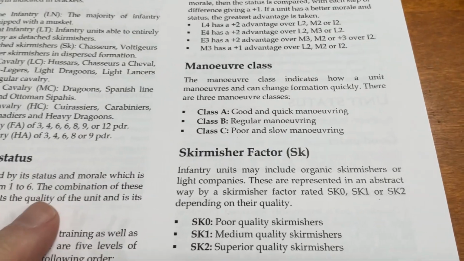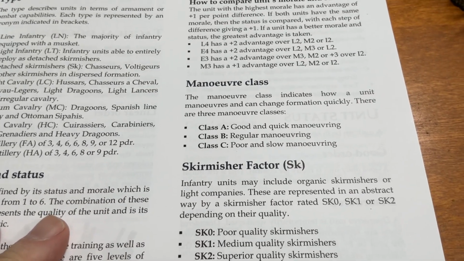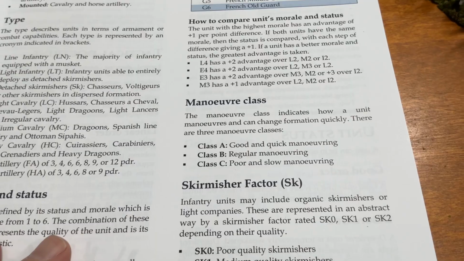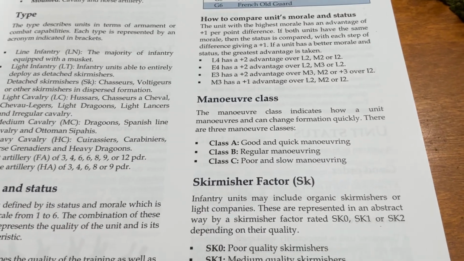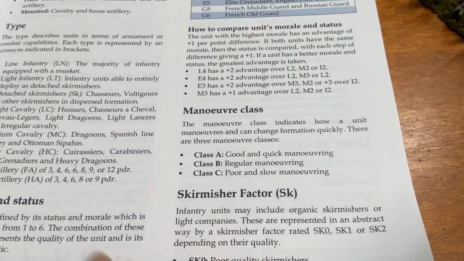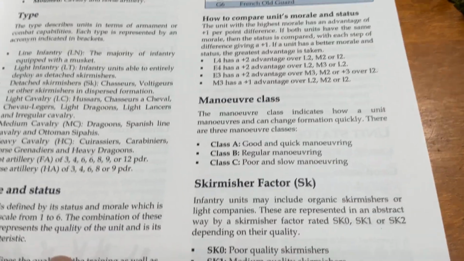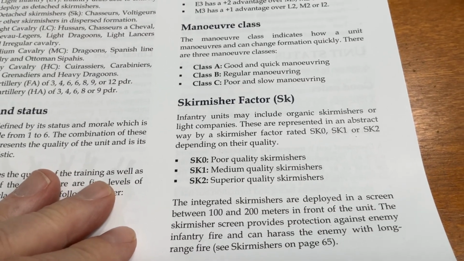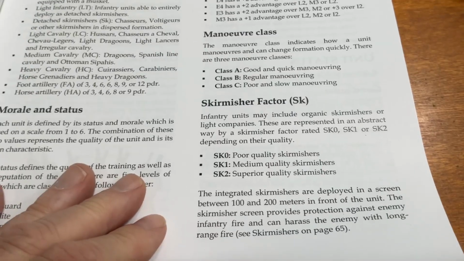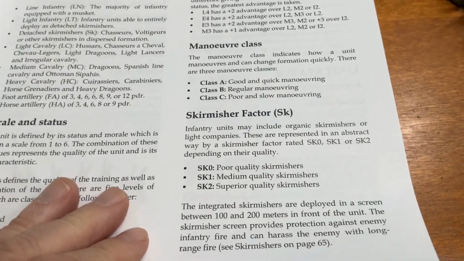Also, maneuver class. There's fast, Class A. Class B is standard, and then Class C is slow. This is for formation changes. You also have a skirmish factor. SK0 is poor quality skirmishers. SK1 is average.